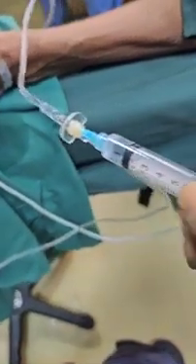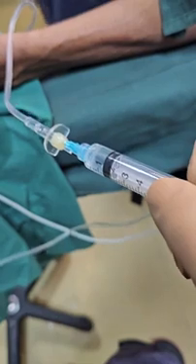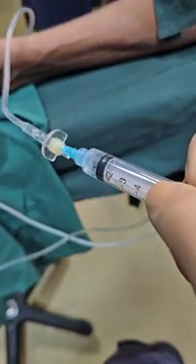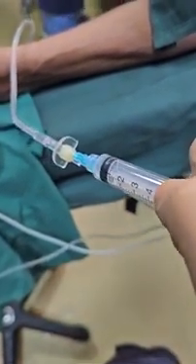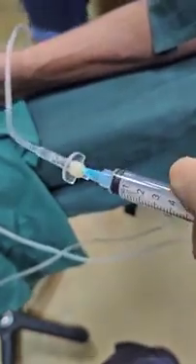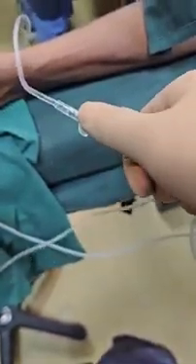Now we are going to give only 1 ml of ephedrine for the patient, which is 5 mg of ephedrine, which will slightly increase the vessel tone or vessel resistance, but not highly increase the heart rate.